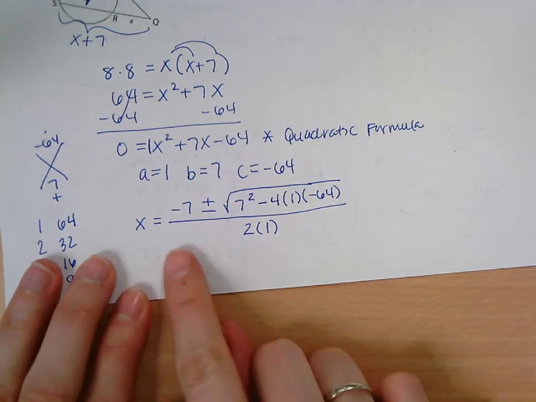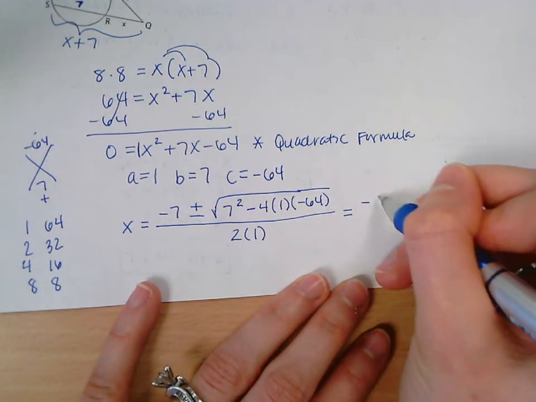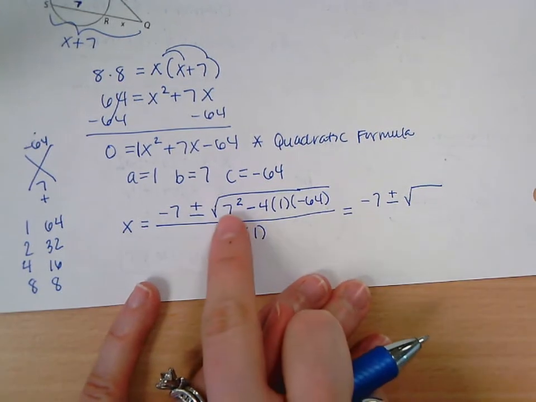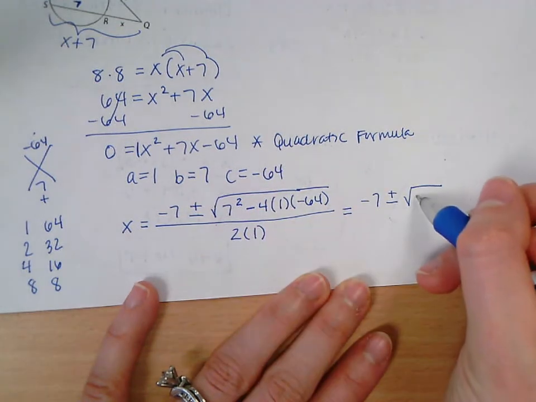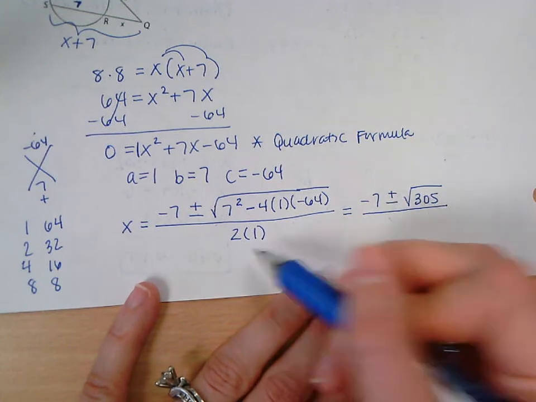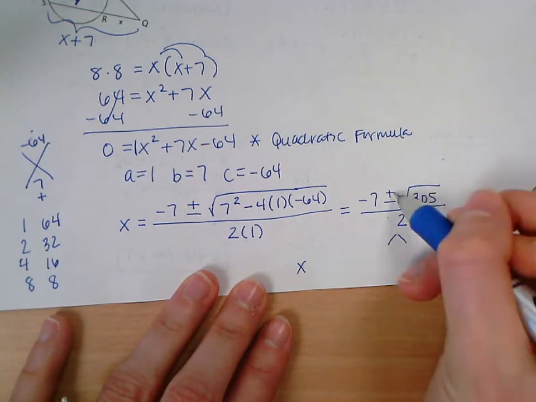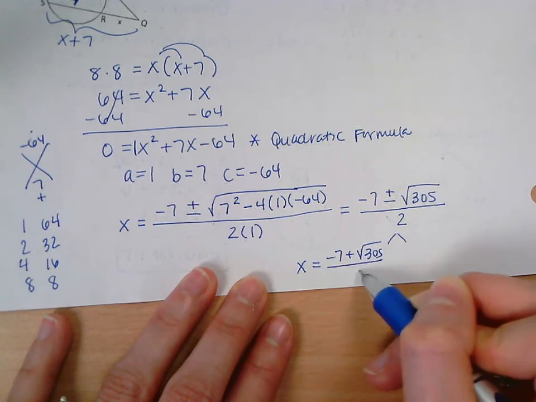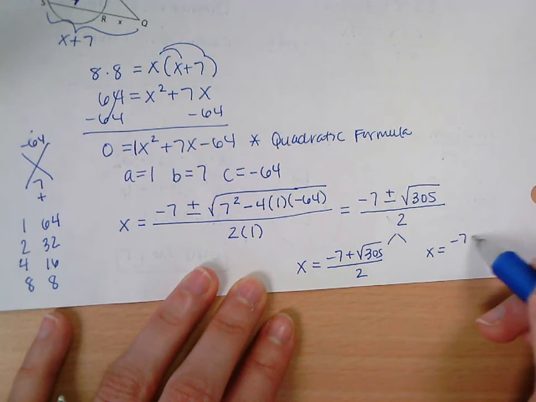And then you would simplify this. I know we're getting short on time, so I'm going to make this quick. So it's negative 7 plus or minus square root of, if you calculated that, you should get 305. Because we're short on time, I would make sure you can actually go back and get the right values. And this would be 2. So how that plus or minus works is one of them is negative 7 plus the square root of 305 all over 2. And the other one is if you subtract. So that's how you split apart that plus or minus.